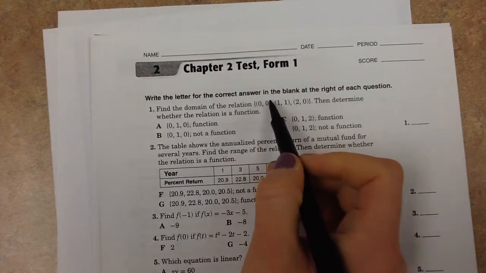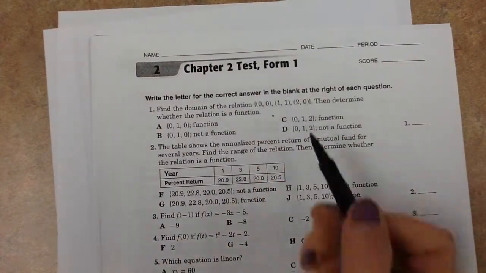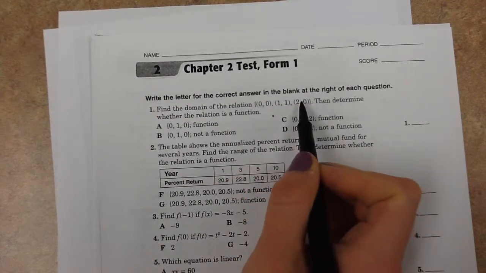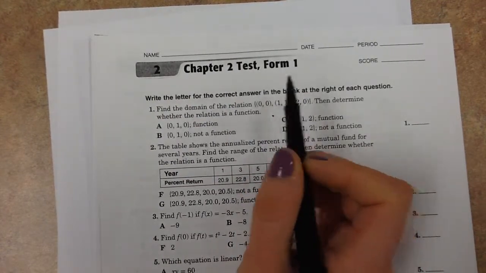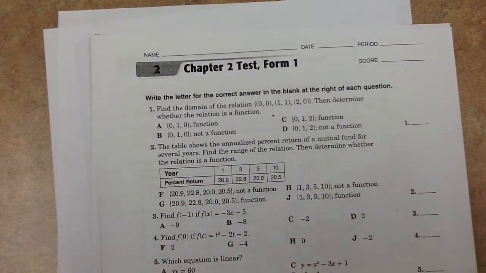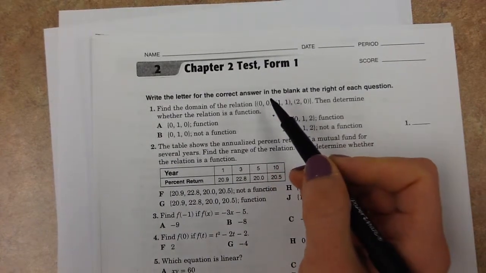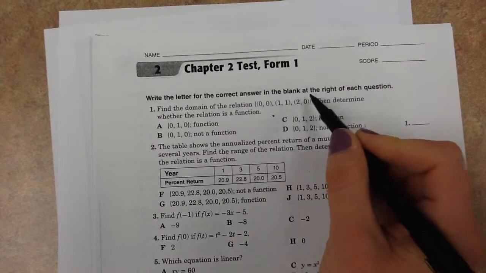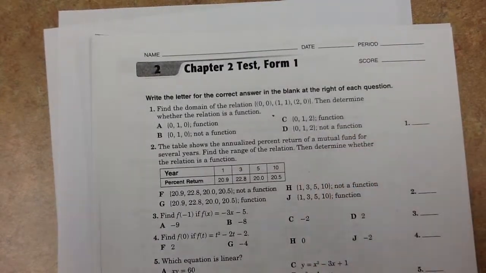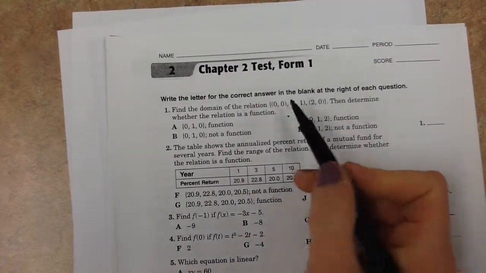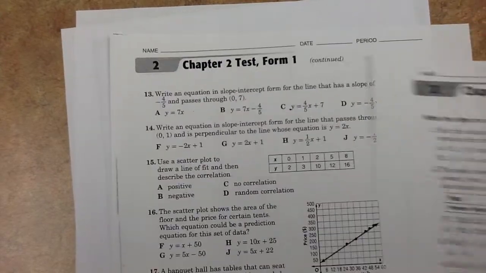So 0 goes to 0, 1 goes to 1, 2 goes to 0. This is the thing that freaks people out, is that 0 is going to 0 and 2 is going to 0. That's fine. Two different x values are allowed to go to the same y value. The example I gave you guys is with height. This would be like one person having a height of 0, which doesn't make sense, but you know what I mean? And then someone else having the same height. That's totally fine. What's not fine is one person having two heights. So this is a function. So that would be letter C. You've got 0, 1, and 2, all the possible x values, and then it is a function.